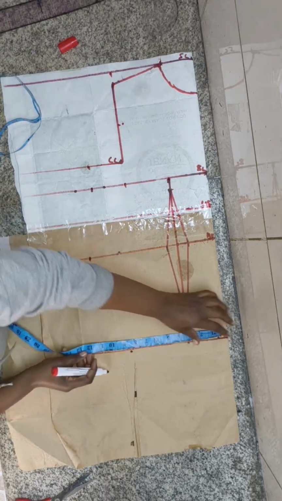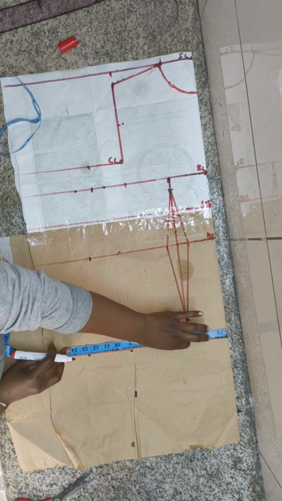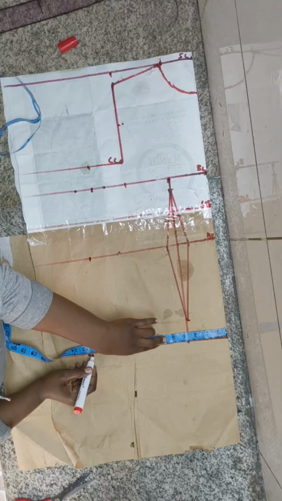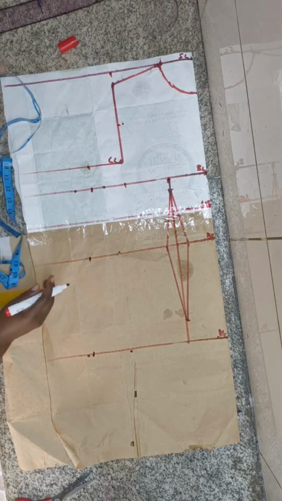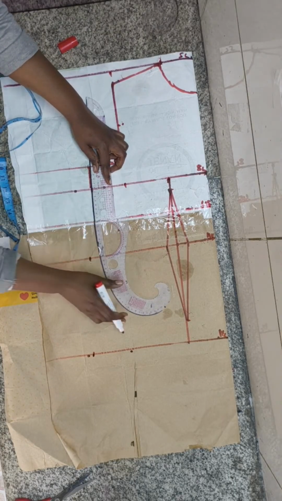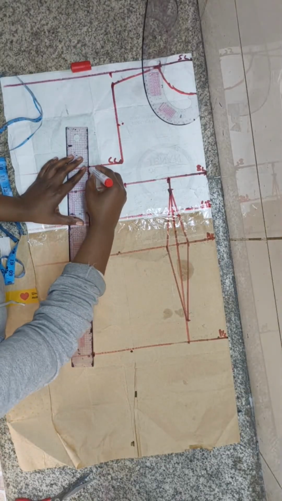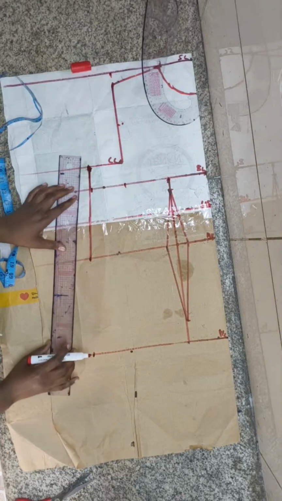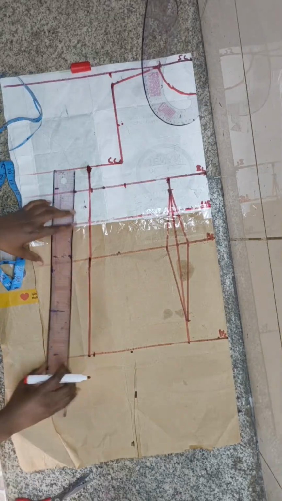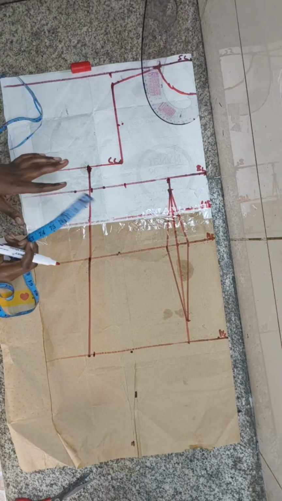Okay, so we come on the hip line and take our hip divide by 4 plus 1 inch, that is 12.25. Okay, so now we are going to connect. Let's connect like this. We come down and connect as well.